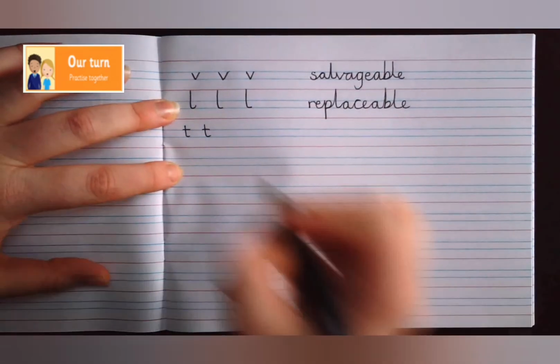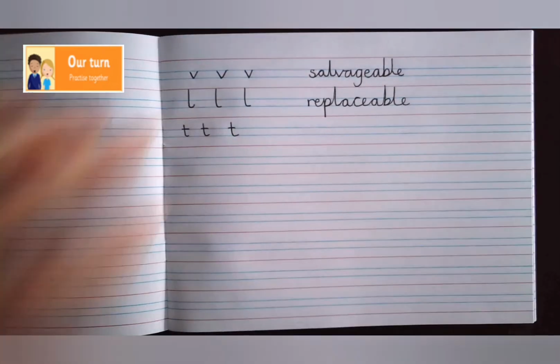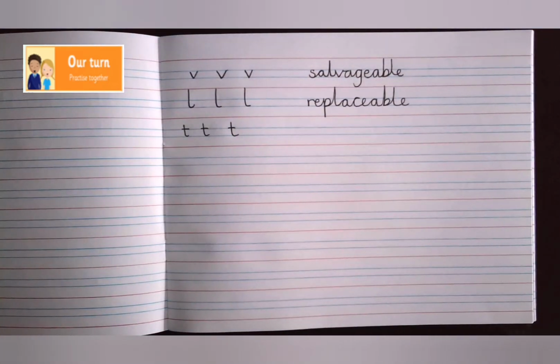And cross it again. Let's try it once more. Fantastic. Can you have a go at doing your T for me, please?